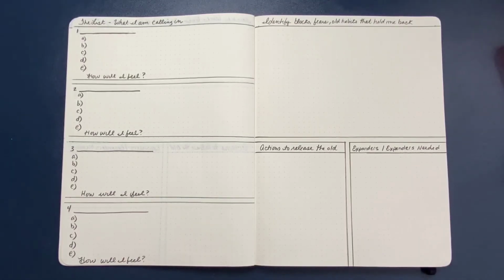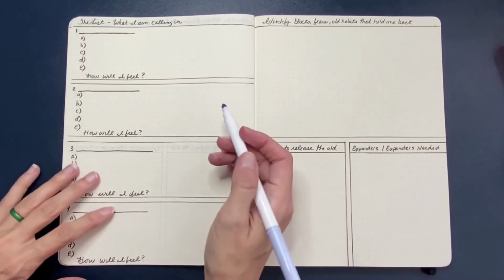All right, so I'm going to add some color to this layout, and then I'll move on to the next layout, which is a daily. You can choose to use it as either a daily or weekly layout to support your manifestation work.